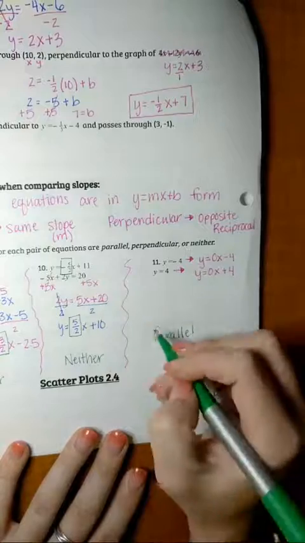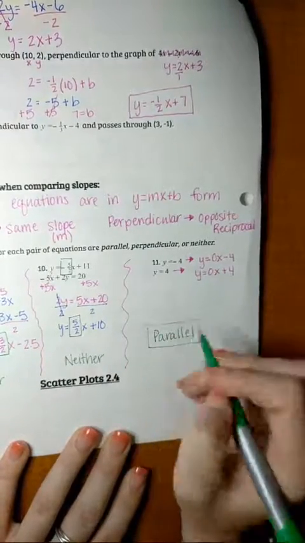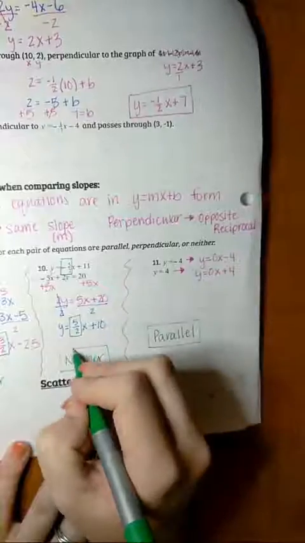Okay, so don't be fooled by that when you're doing some of these problems.